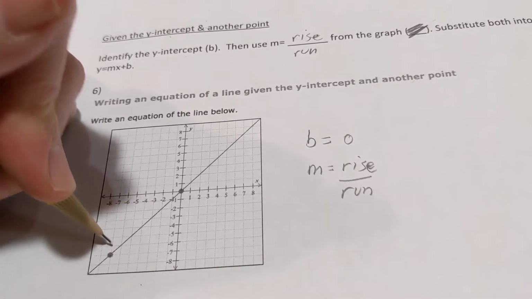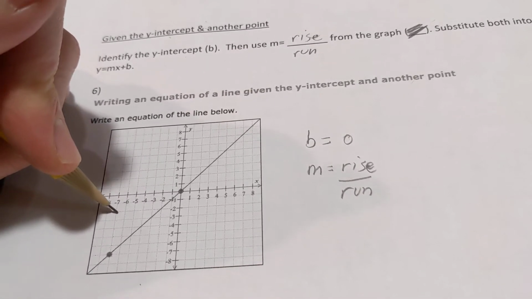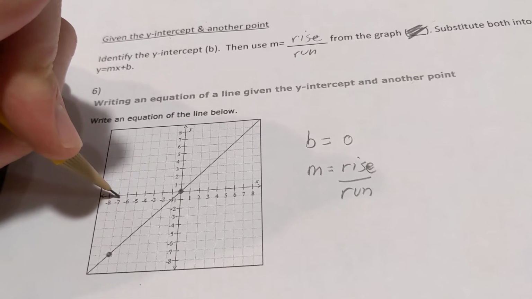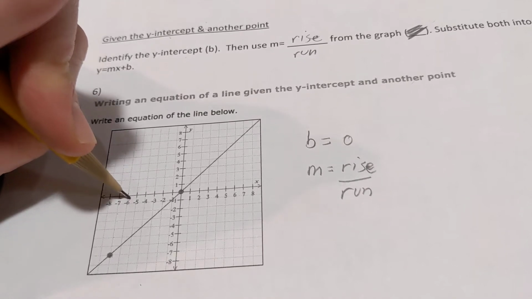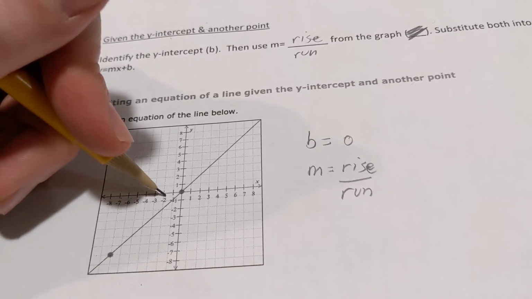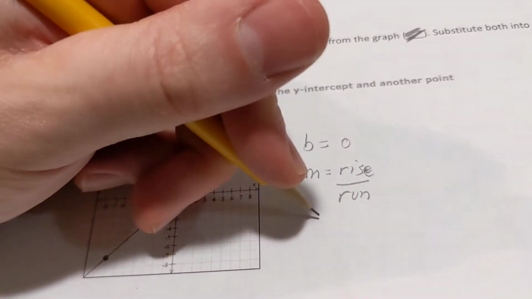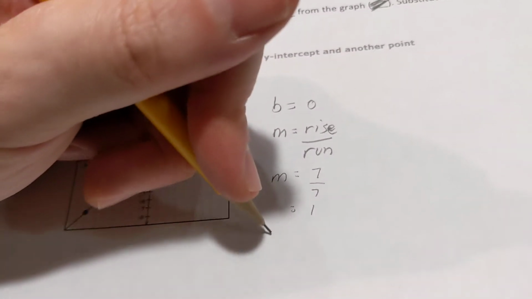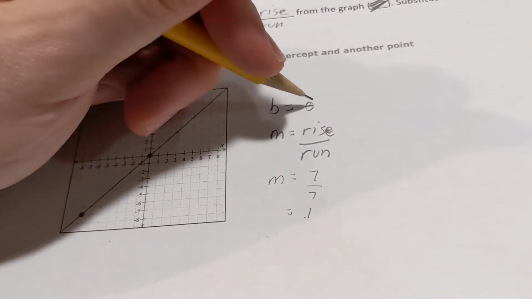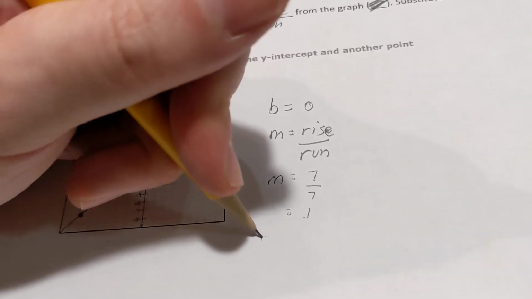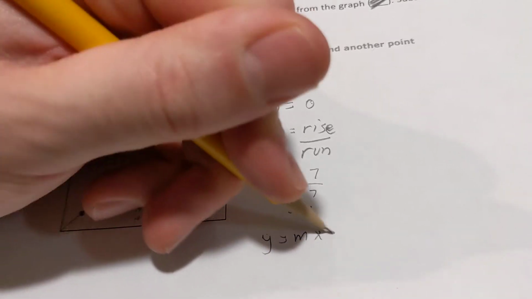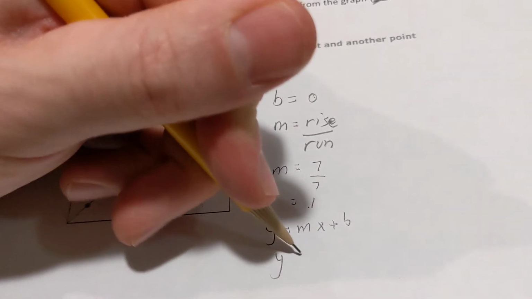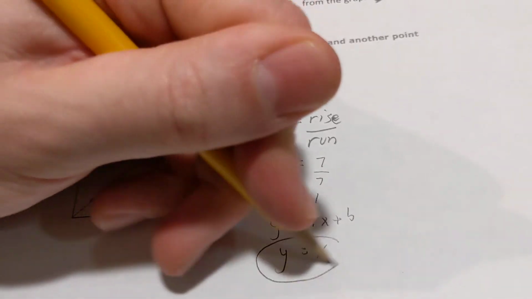So we're going up 1, 2, 3, 4, 5, 6, 7, and then 1, 2, 3, 4, 5, 6, 7 over, which of course is 1. So that means this equation, when we substitute this and this into y equals mx plus b, is just going to be y equals x.